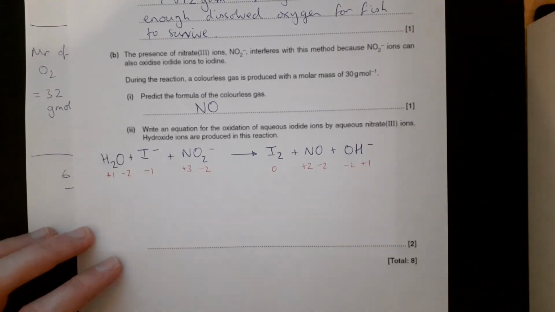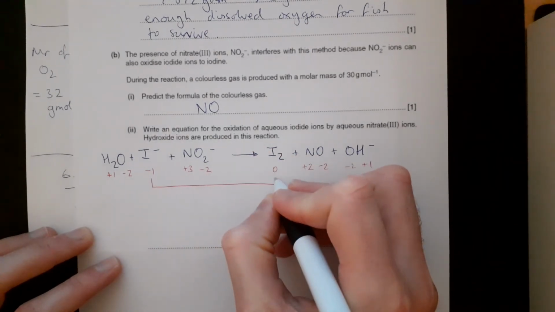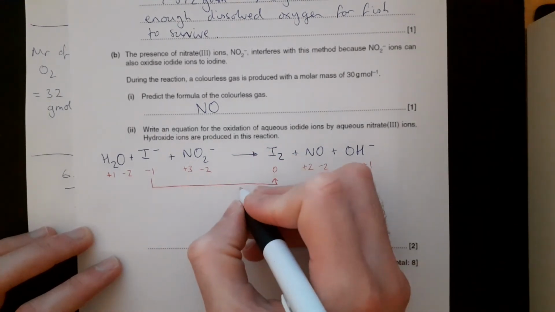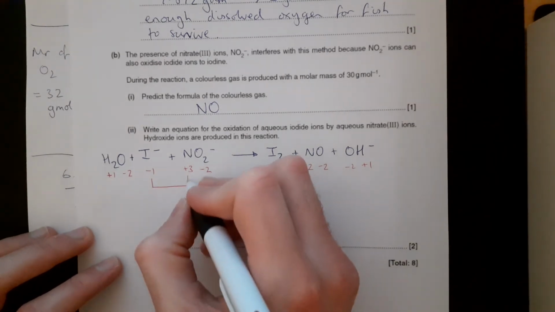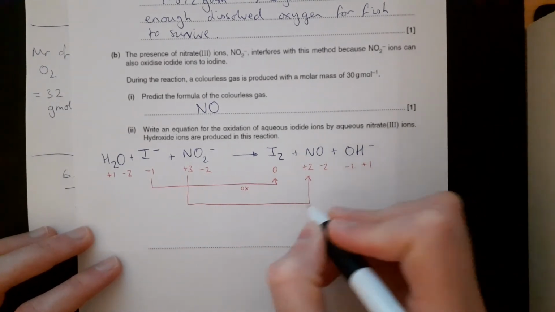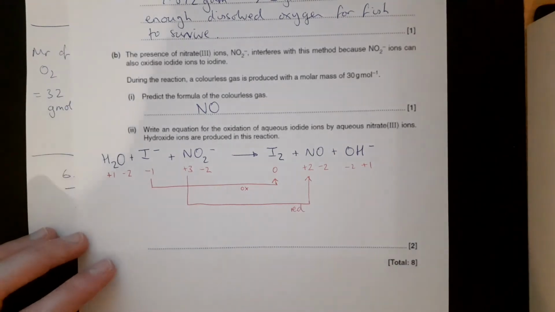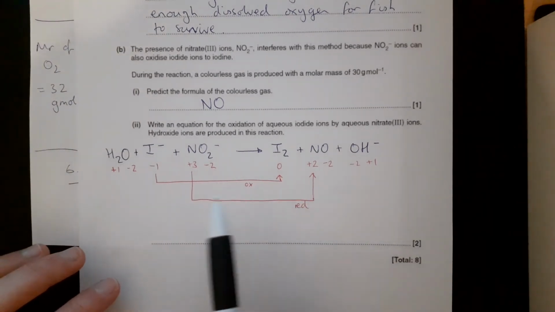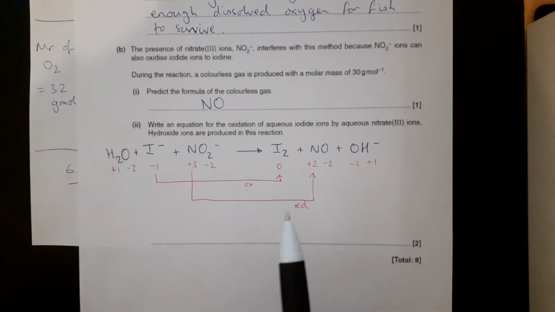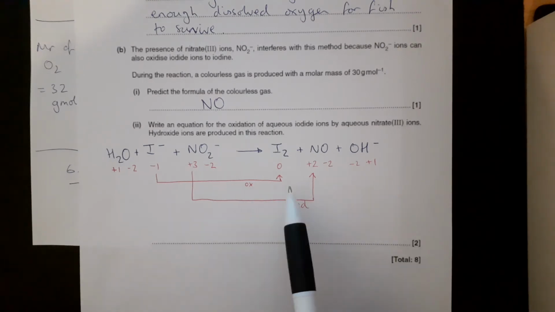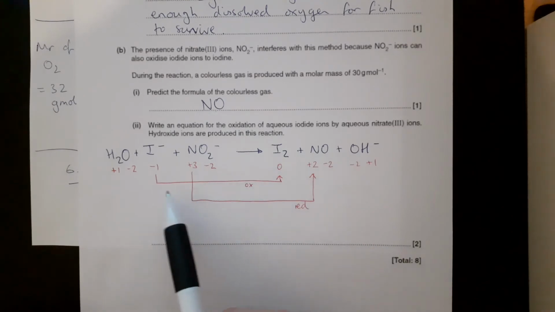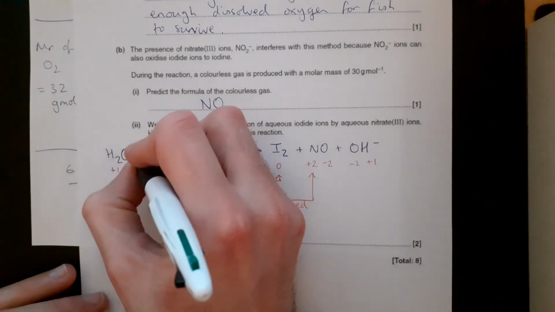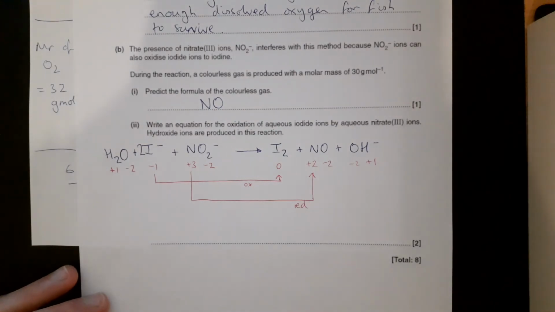Right, so what's going on here? We've got iodine. It's going from -1 to 0, so that is being oxidized. And then the nitrogen is going from +3 to +2, so that's being reduced. Right, so to build up this reaction then we need to make sure that the elements that are undergoing redox are balanced. So the nitrogen, I've got 1 and I've got 1, that's fine. But with the iodine, I'm going to need to put a 2 here to make sure that's balanced.